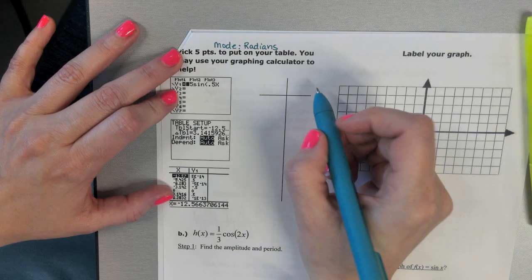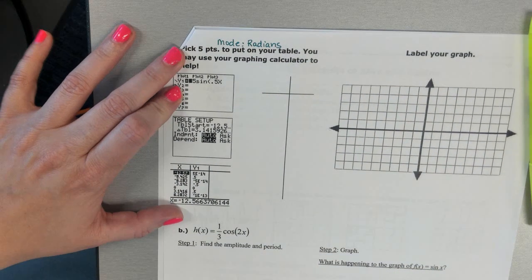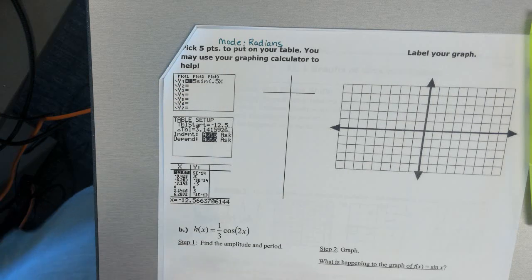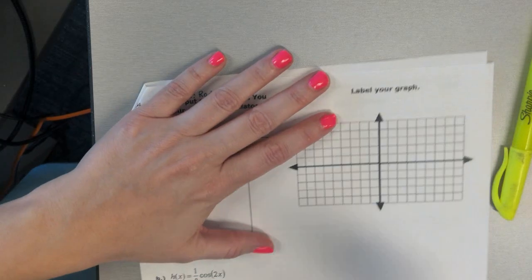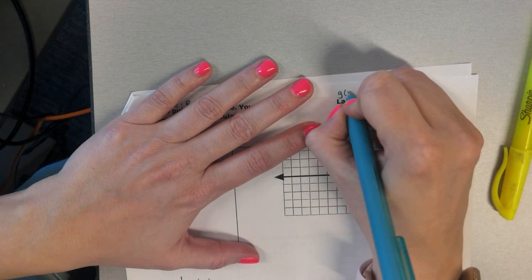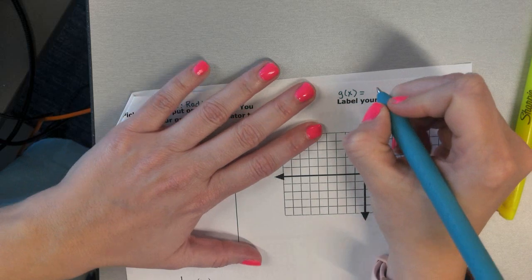So we're always going to pick 5 points to put on our table. I am going to be showing you this in terms of patterns.